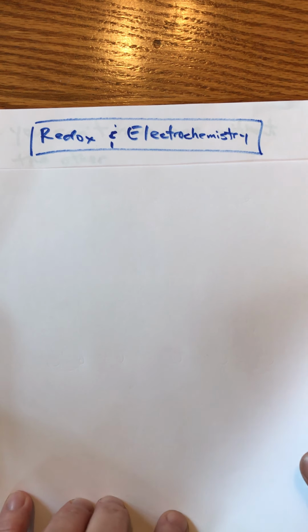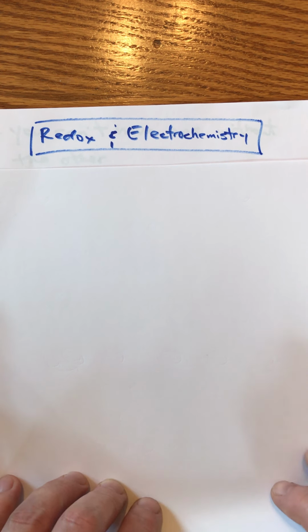So, this is an interesting unit. If you like puzzles, you'll like redox equations. If you don't, it might drive you a little crazy, but all is not lost. It's not that hard a unit. It seems hard at first, but it's just a method.